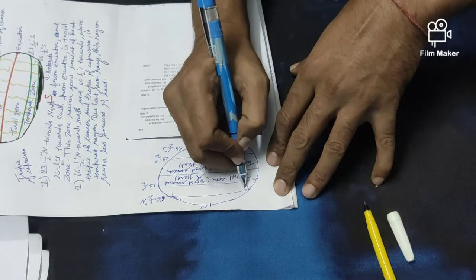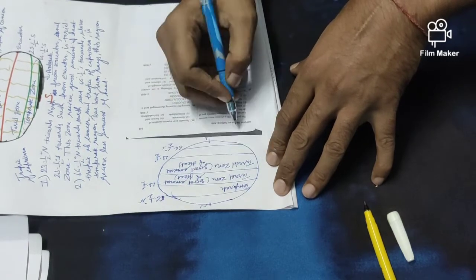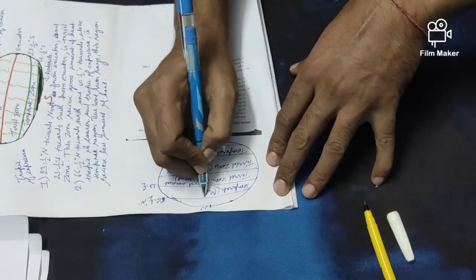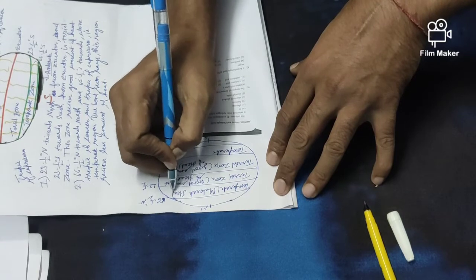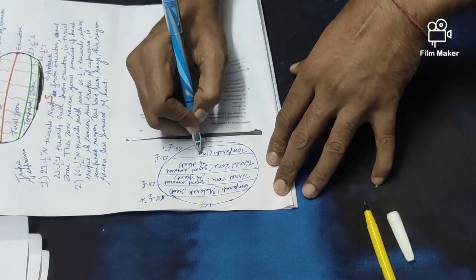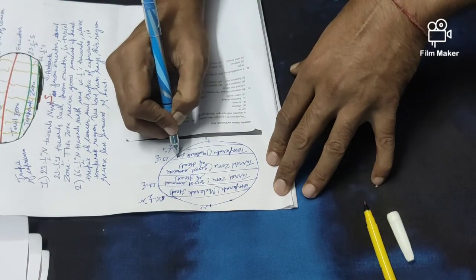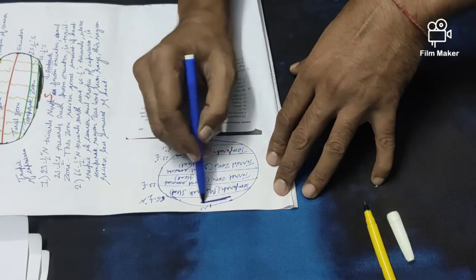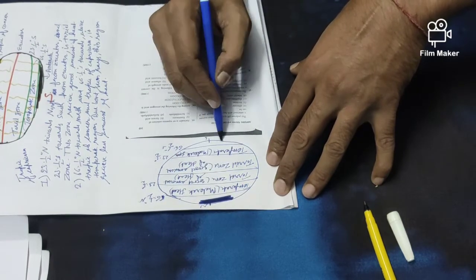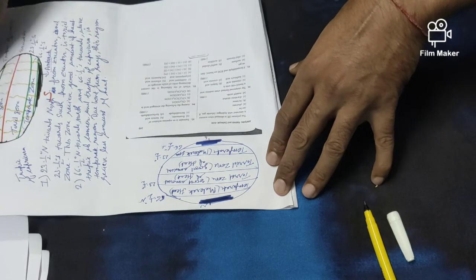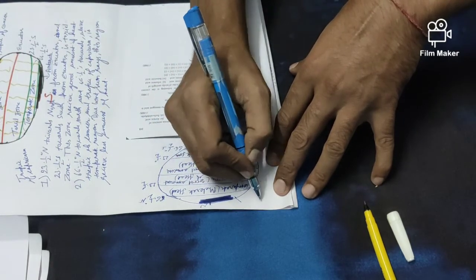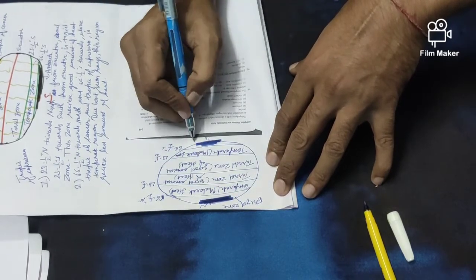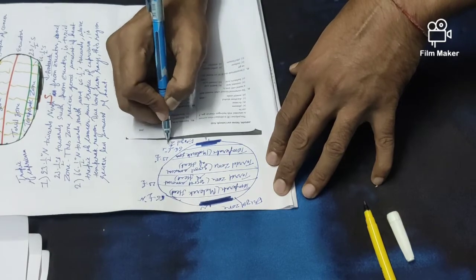This region is called temperate. Temperate means moderate heat. Here also moderate heat. Okay, and this portion, they are called frigid zones. Frozen or frigid zone. Similarly this one is also a frigid zone.